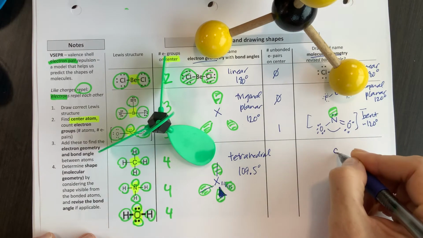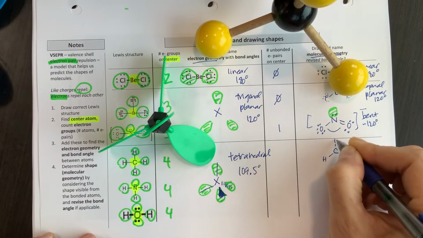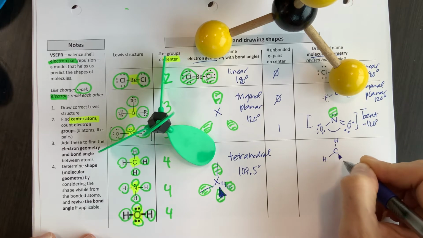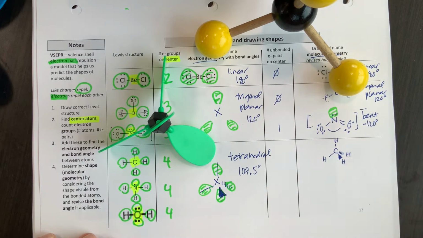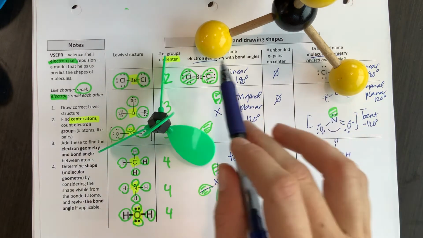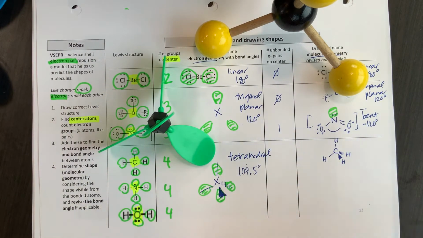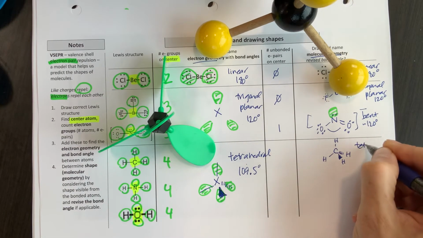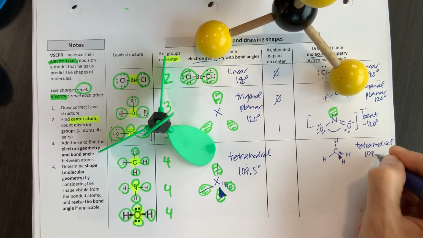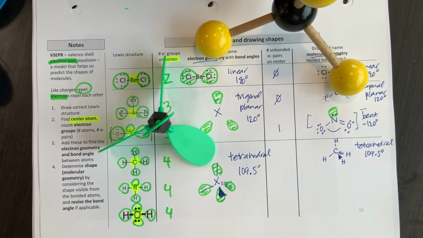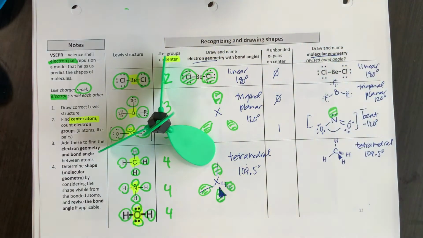I'm going to put a carbon in the middle, H, H, down a little to an H, and down a little to an H, popping out at you, going back into the board. If every single spot is taken, then remember these geometries are exactly the same. So this would be a tetrahedral molecular geometry with 109.5 degrees of space for every atom. All right, so that was the first one.